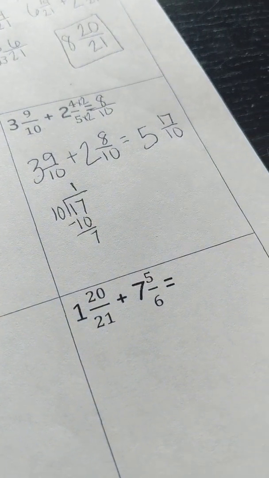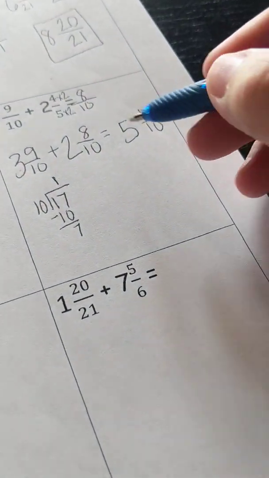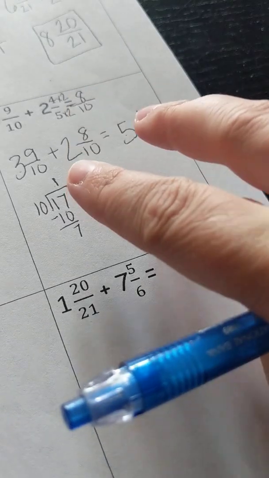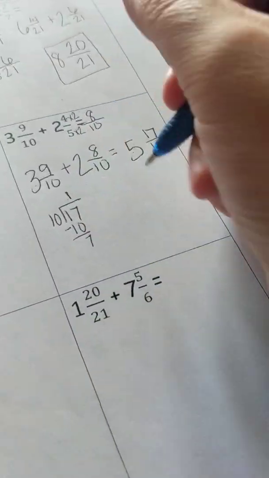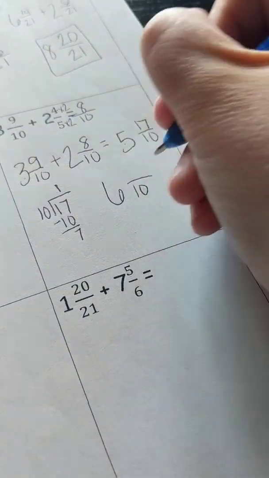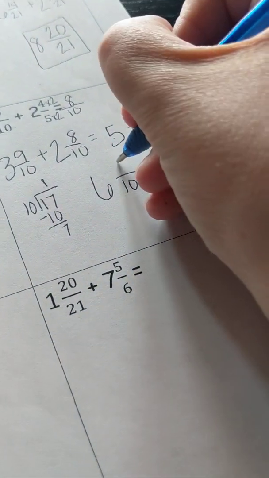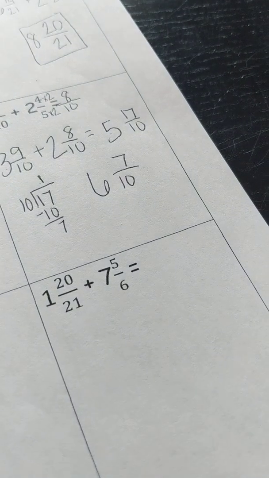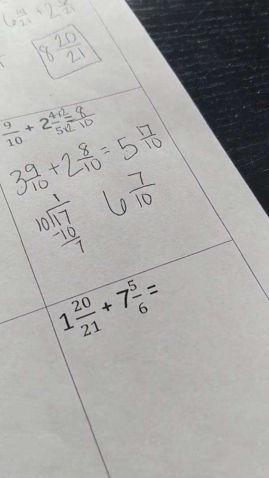So from here we're going to stop. The big thing most people are going to forget about is that 1 or the 5. Remember, those are your whole numbers. So 5 plus 1 makes 6. Our denominator stays 10, and then our remainder goes on top. Then we ask ourselves, can we simplify 7 over 10? And we cannot.